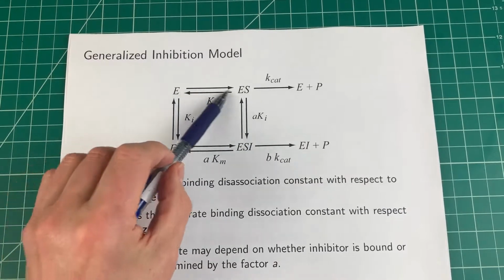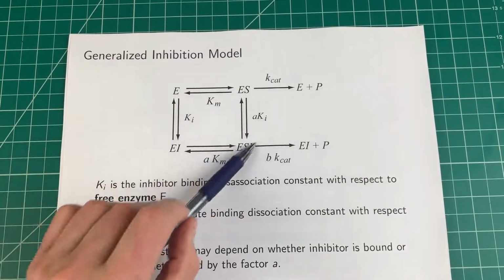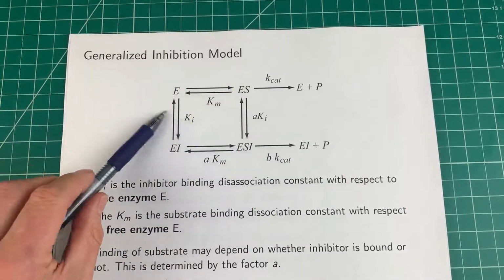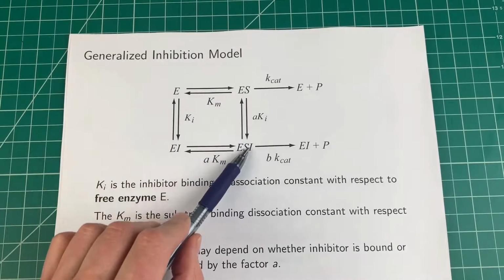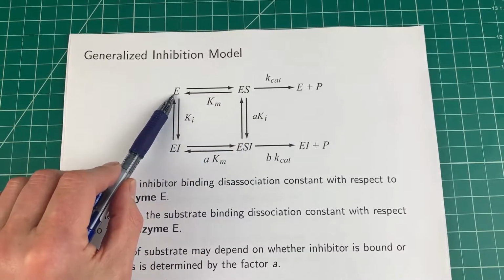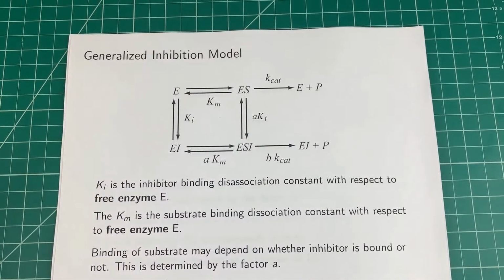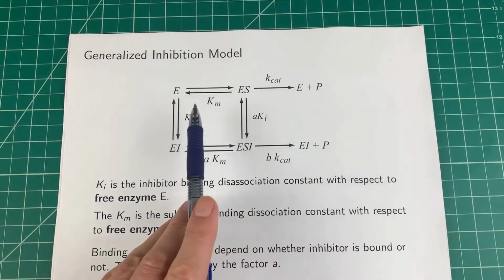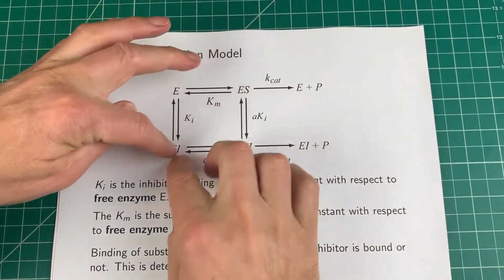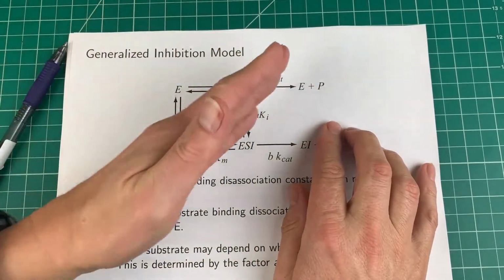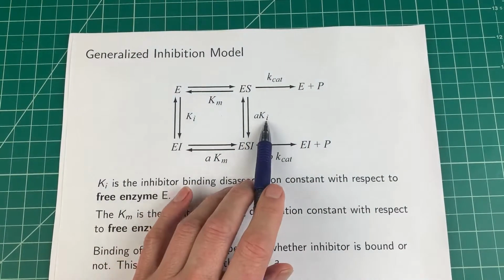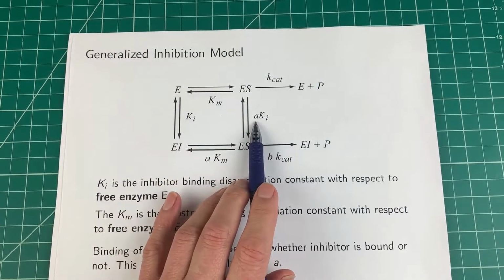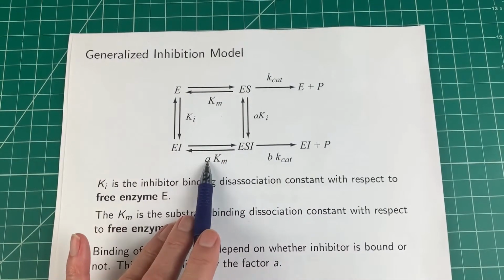Well, what we have here is a cycle of reactions. And in any cycle of reactions, if we start with free enzyme and go all the way around back to free enzyme, the net energy change should be 0. If it wasn't 0, we could make a perpetual motion machine. And so these two halves should be roughly identical in terms of the dissociation constants, except changed by a factor. So that's why I can put the Ki here and here, but multiplied by factor A, and the Km here and here, multiplied by factor A.